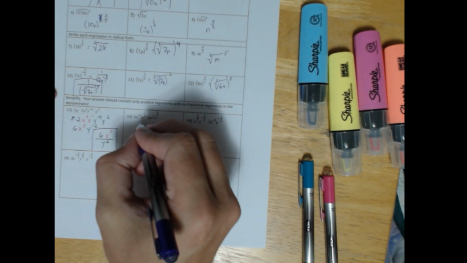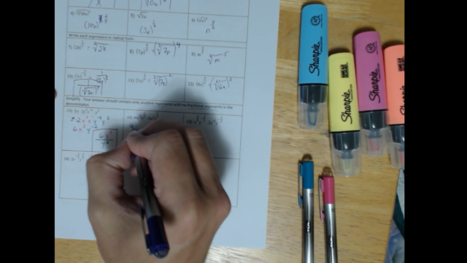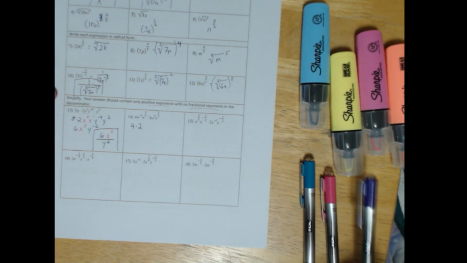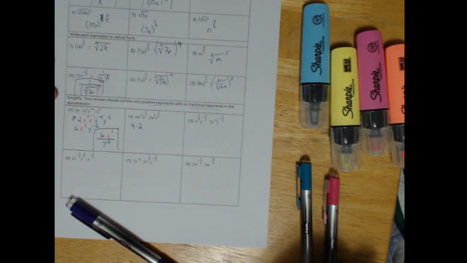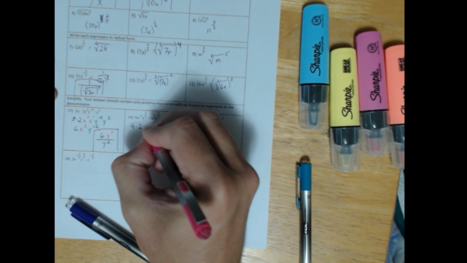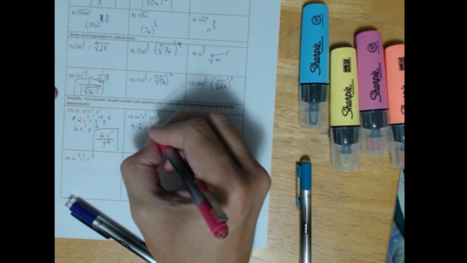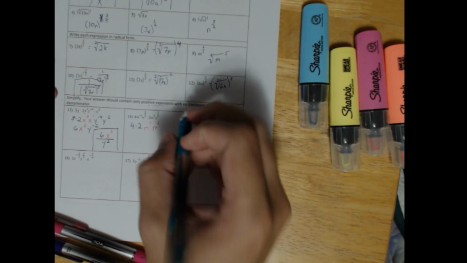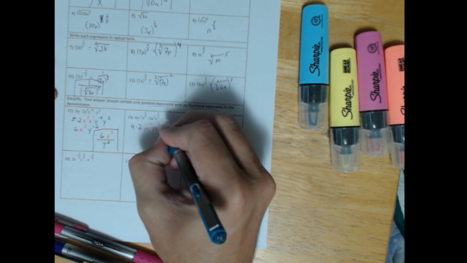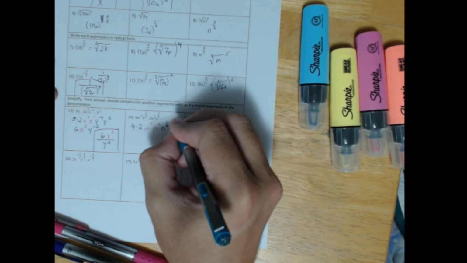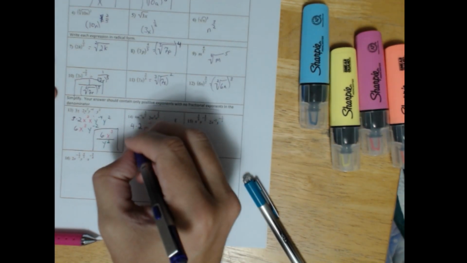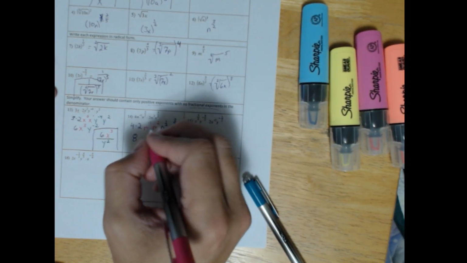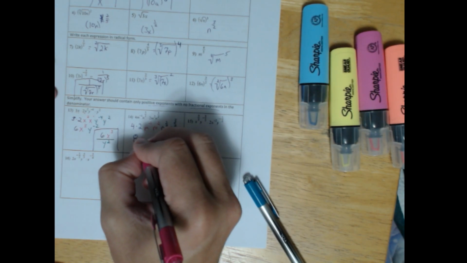This next one, so I have a 4 and a 2. Then I have an m to the -1st and an m squared. I have an n to the 1/2 and an n to the 3/2. So 4 times 2 is 8. M to the -1 times m squared, that's just going to be m to the 1st power.